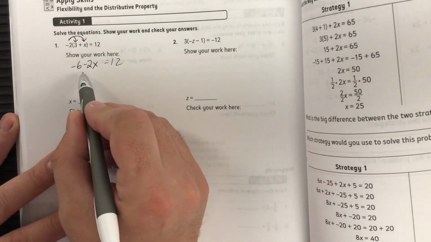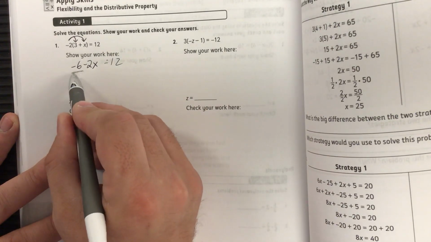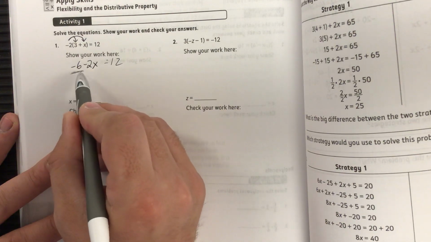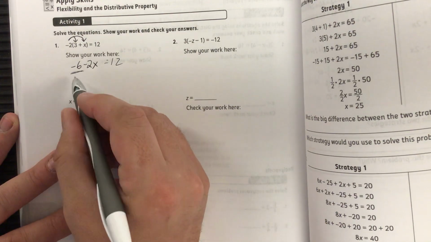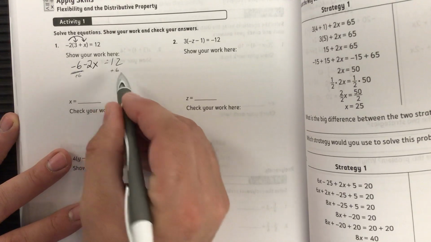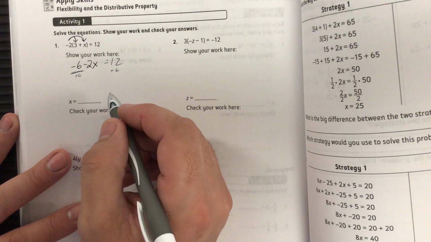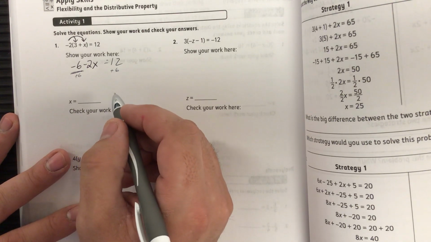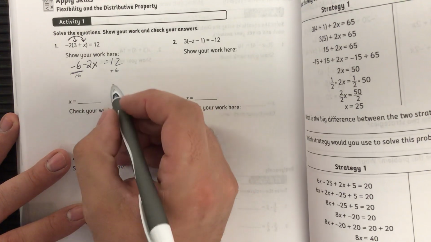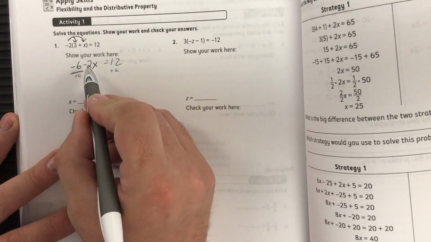Okay, so I need to get rid of this guy so my x can get by itself. So I got to do the opposite of that. Plus 6. I like to show my work, so I line things up nicely. What do I have left on the left side? 2x. Very close. Negative 2x.